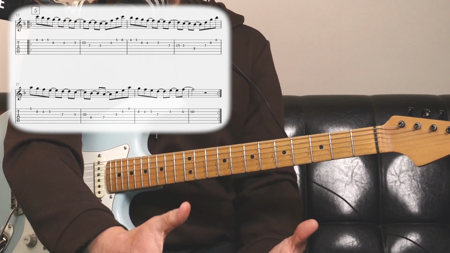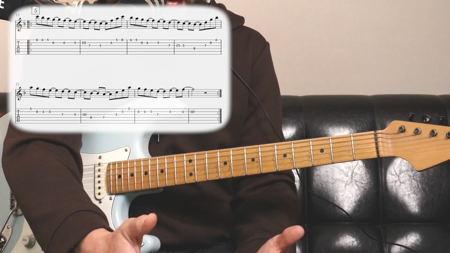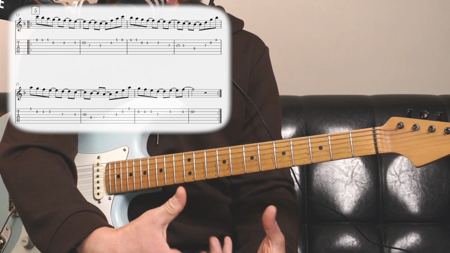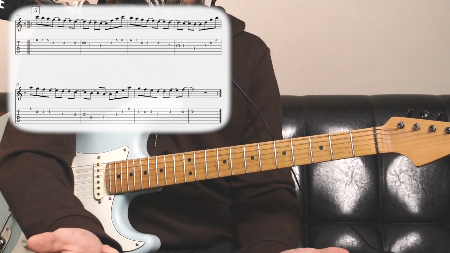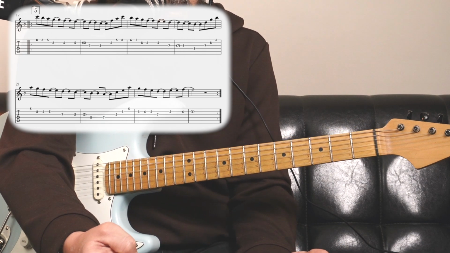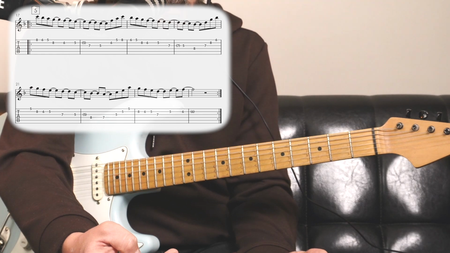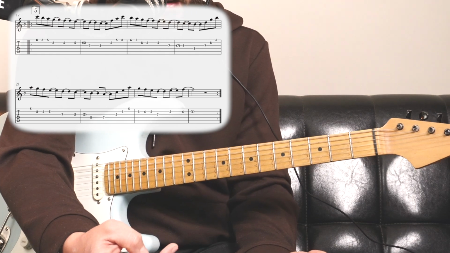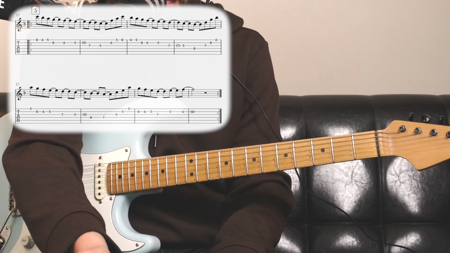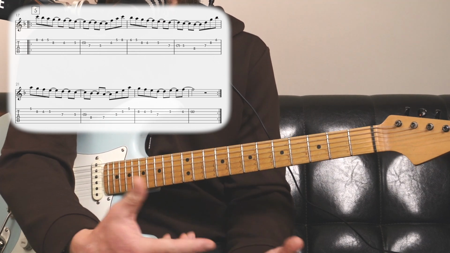So these are exercises, but they are still following the idea of motific playing. They're 4-part motifs, really, where we have 4 different ideas happening. In this case, it's a 2-measure idea happening 4 different times, although the last one is kind of a resolution.